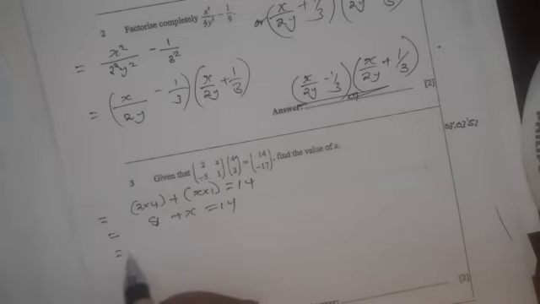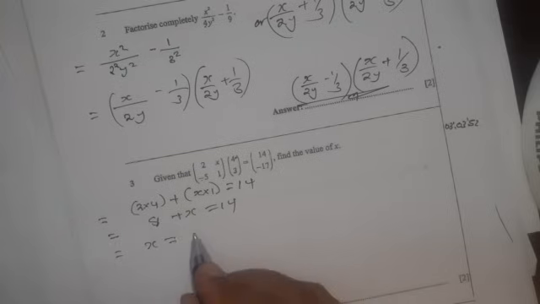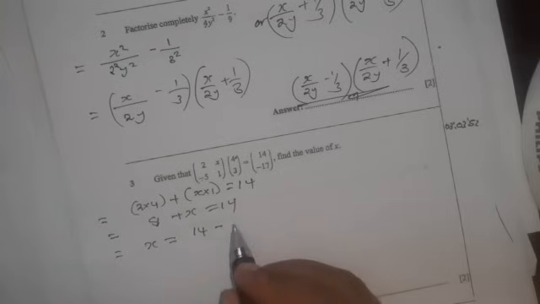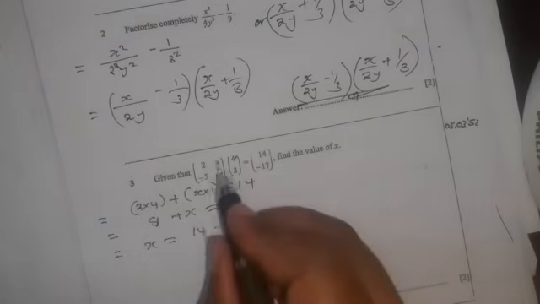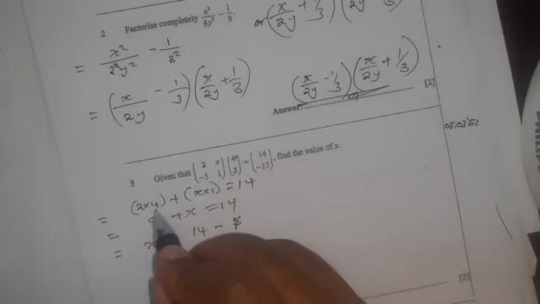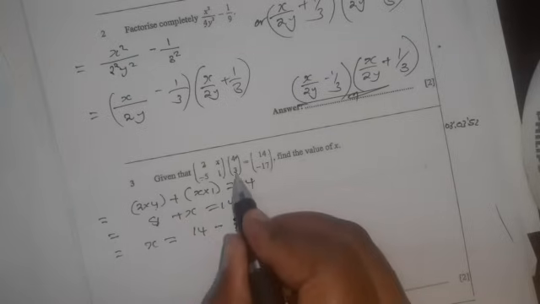Now we'll say x is equal to 14 minus 8. Take note, we are saying this by that, see this one, x by 3, not 1.